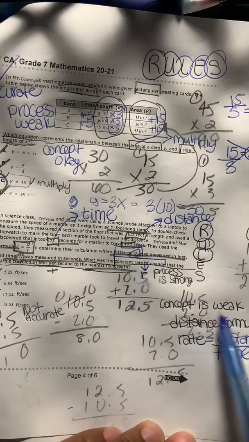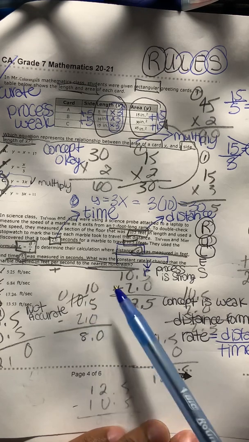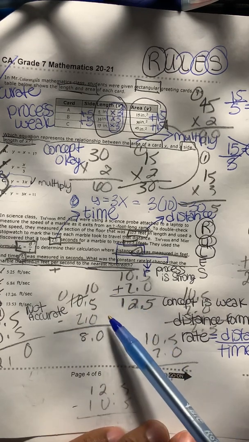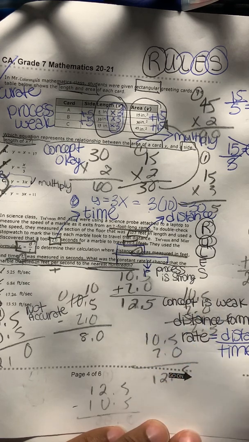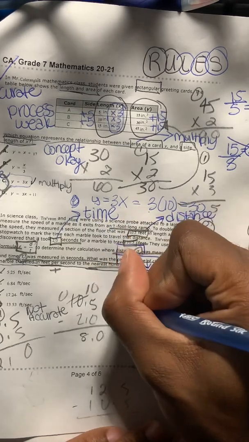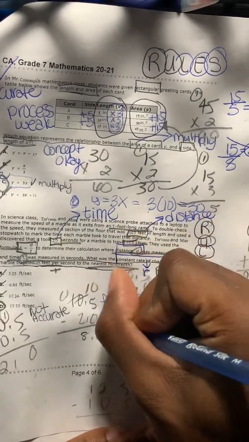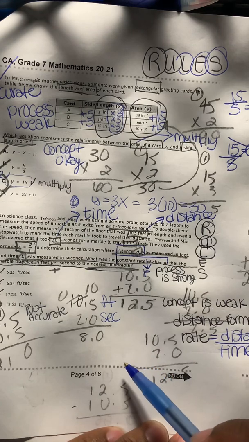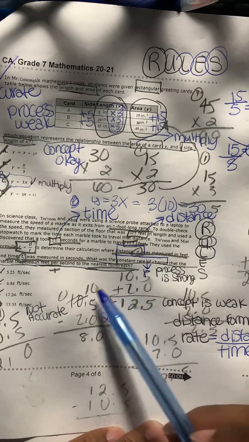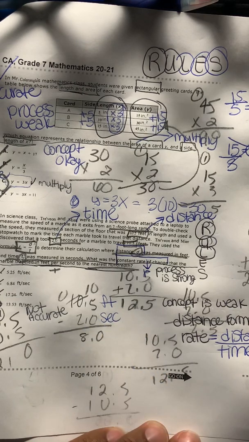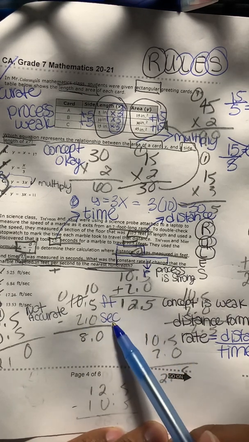She's doing 10.5, which is the distance in feet, minus 2.0, which is the time in seconds. We can't just do that because, first of all, feet and seconds are two different units. That's like subtracting 5 apples minus 2 oranges. The units are different.